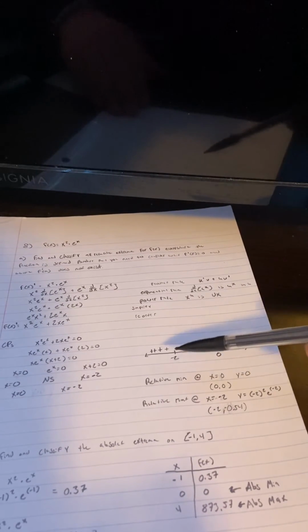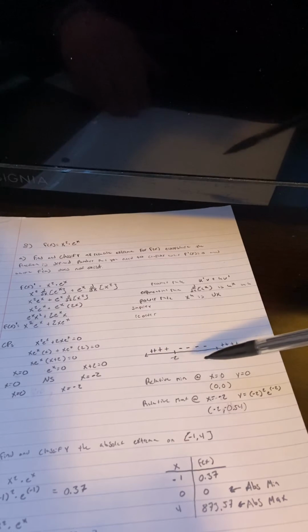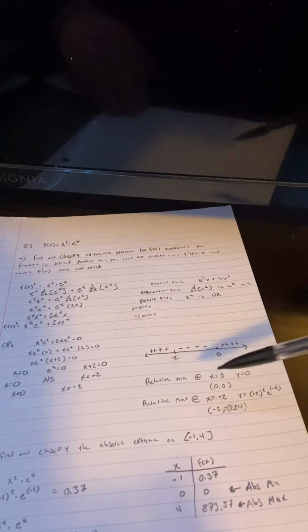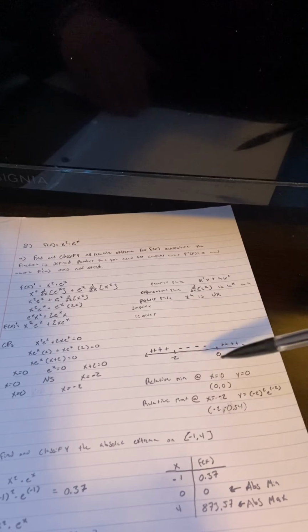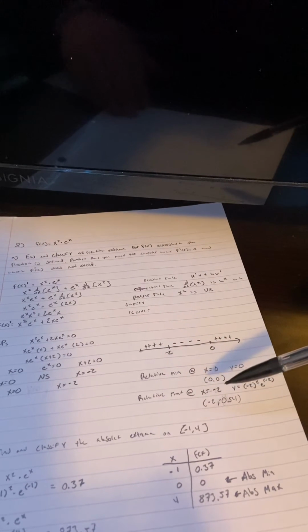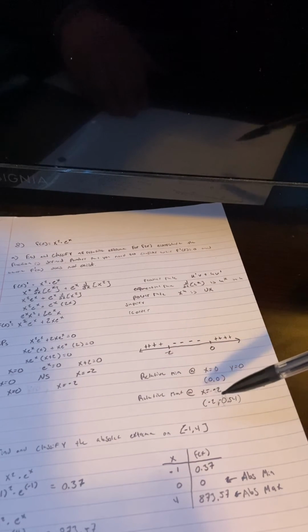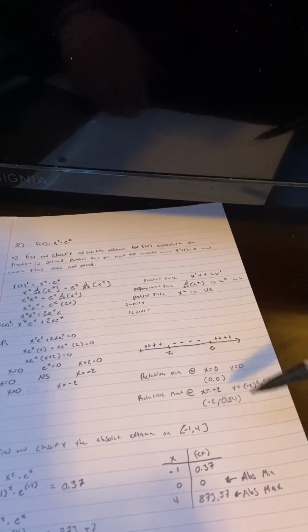Then I went over here, did a little chart to show where the relative min and relative maxes are. So the relative minimum would be at 0, 0, and then the relative max is x is negative 2, 0.54.